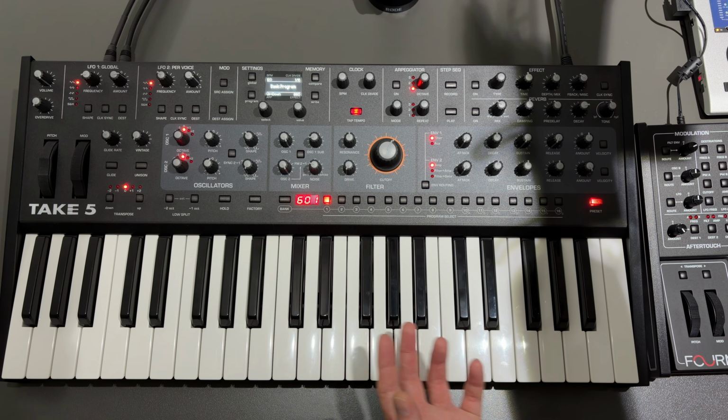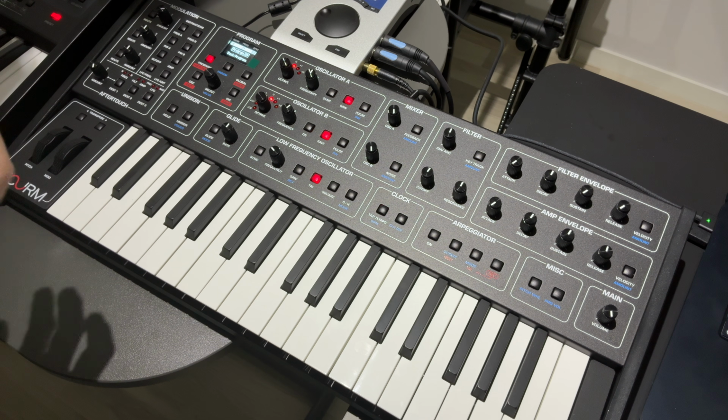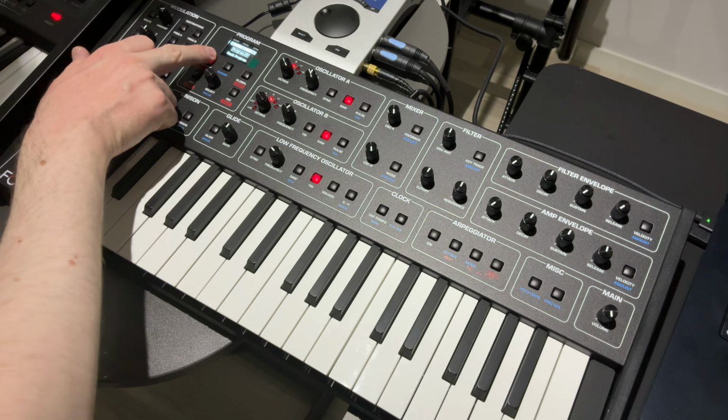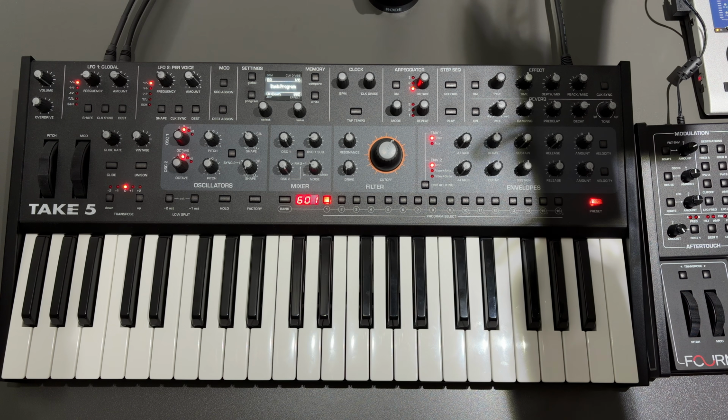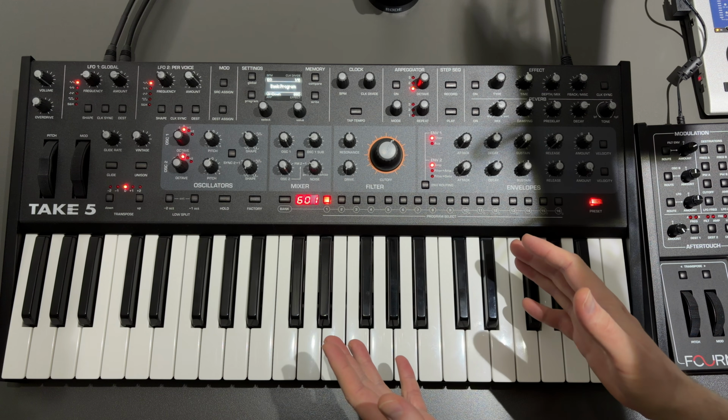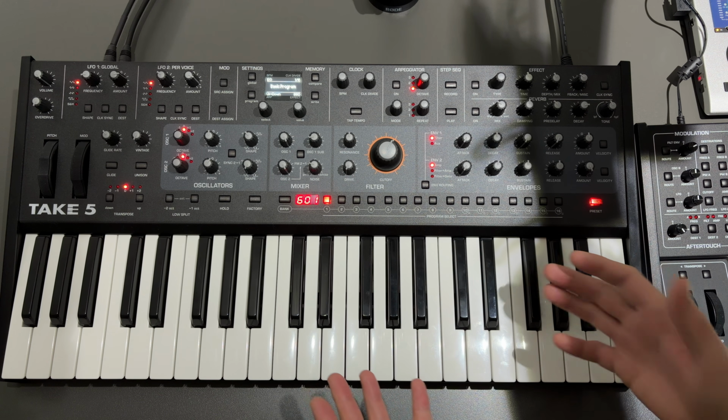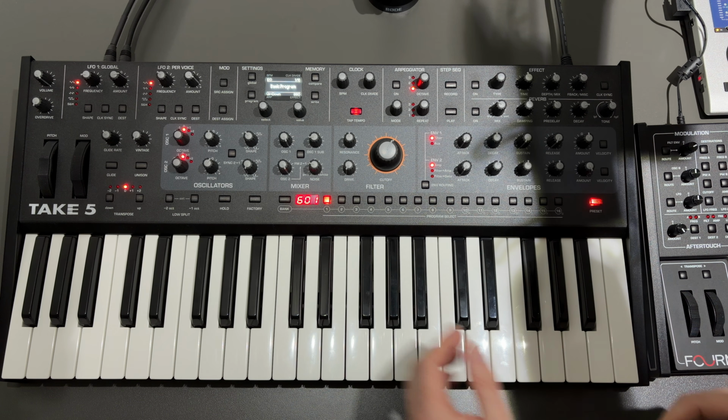Important to point out is that I've been matching the volume as well as I can. And I would say that it was quite a big difference, because the program volume when it starts a patch on the Take 5 is around maximum value. I think it's maximum value. So I had to reduce that a bit.